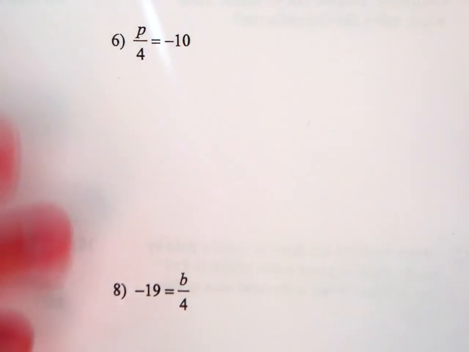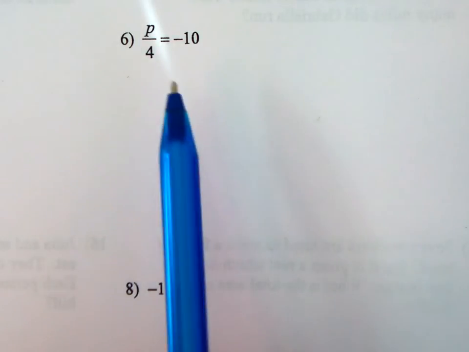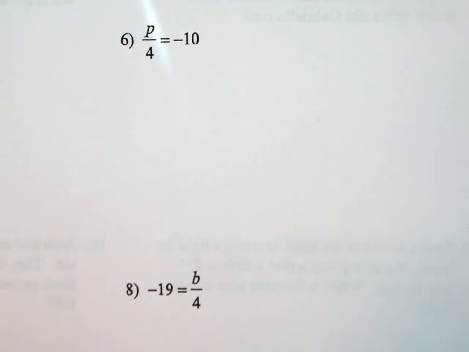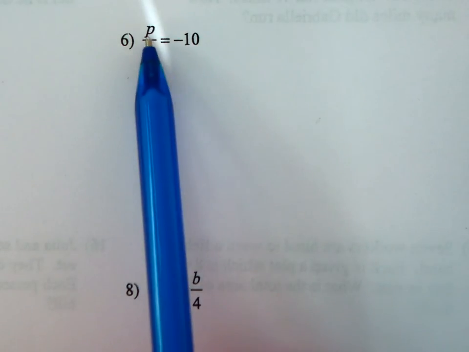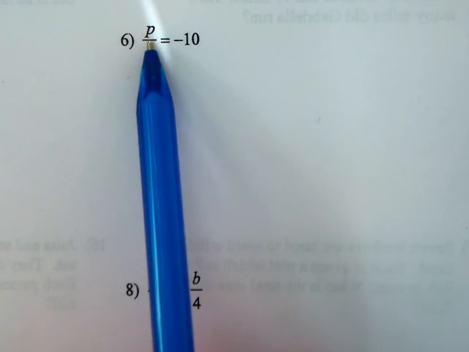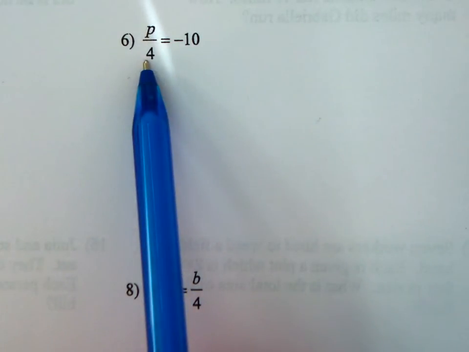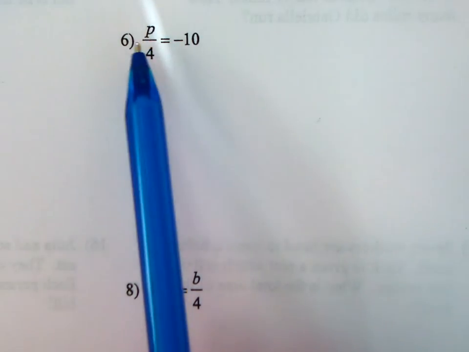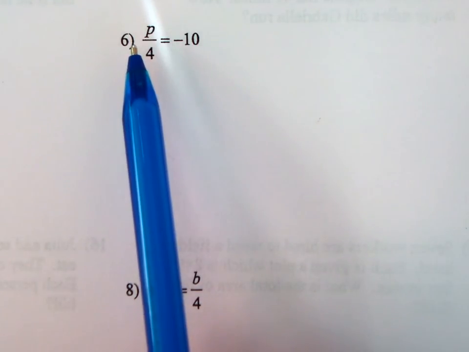Okay, another type of one-step equation that you're going to see. So all of these just require a one-step. You're going to add, subtract, multiply, or divide to solve for the variable. So another type, again, go by the variable and read what's there. P divided by 4. And you want to always think of the opposite operation.